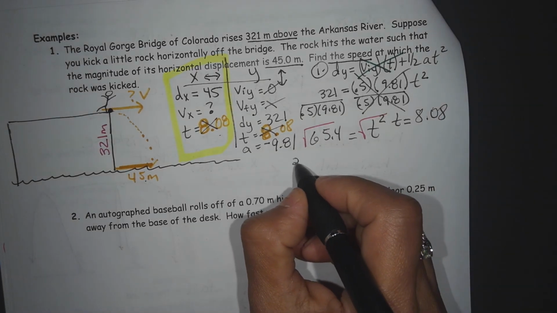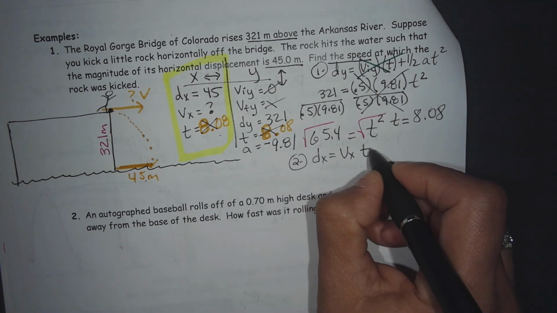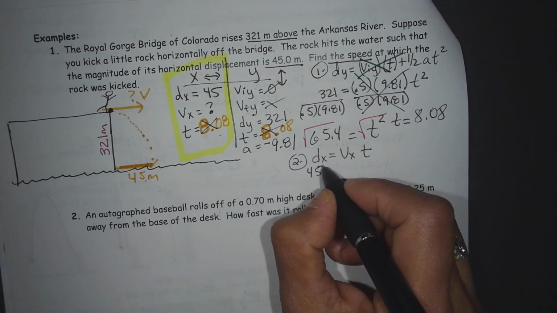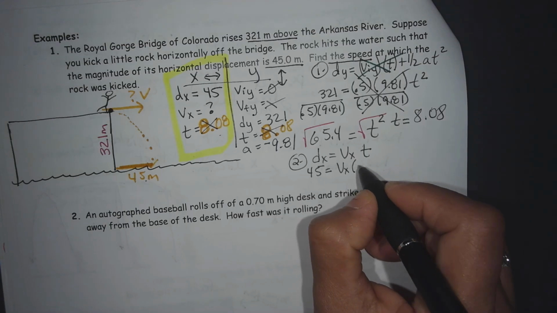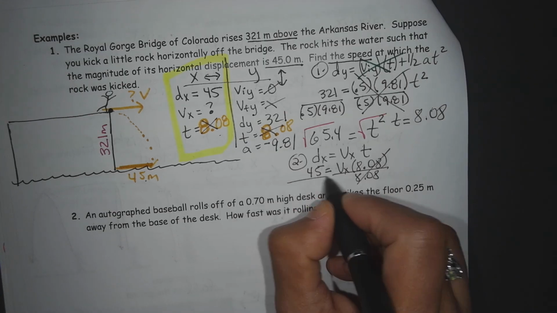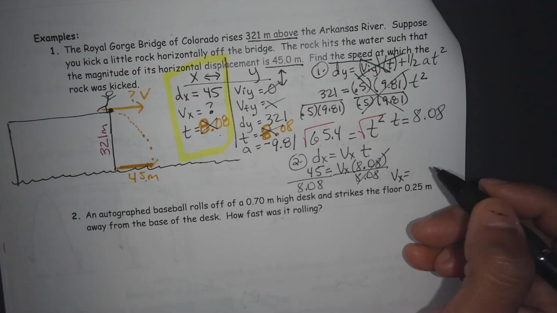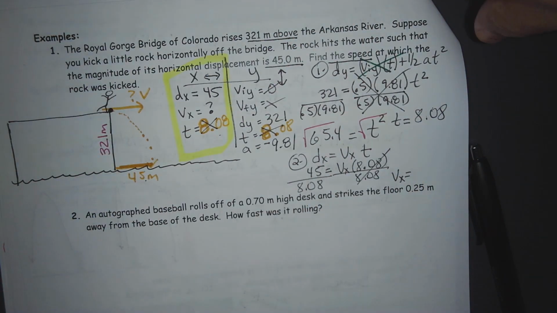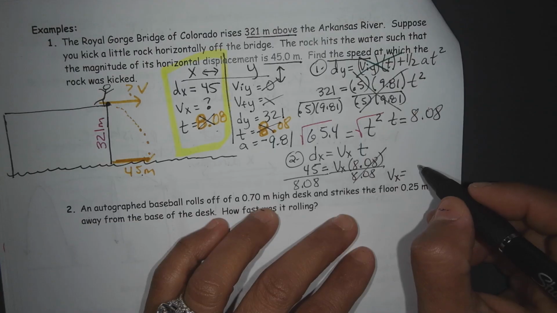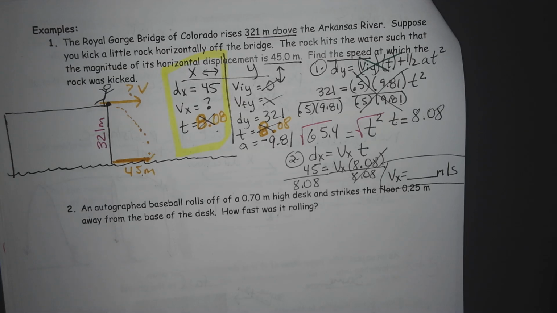Part 1. Part 2. dx equals vx times t, or 45 equals vx times 8.08. Divide by 8.08. The velocity in the x direction. How hard did this person come up and boom, kicked it? Comes out to a velocity of blank meters per second. You got a calculator, figure it out. Come up with the answer.